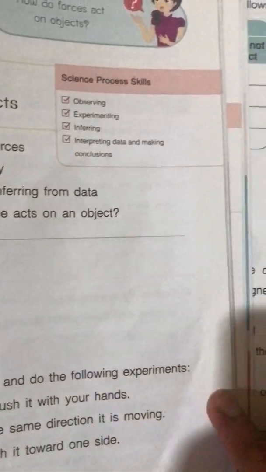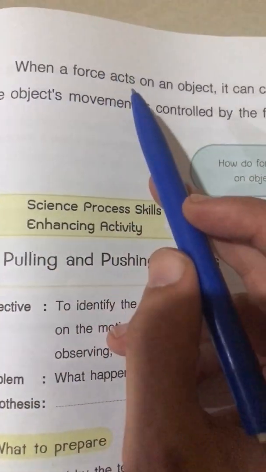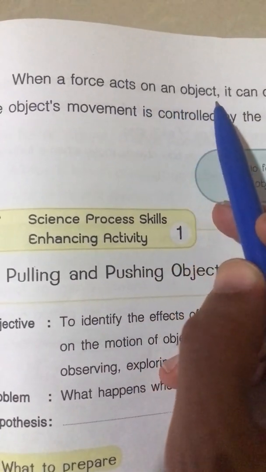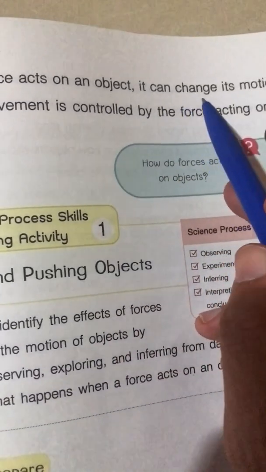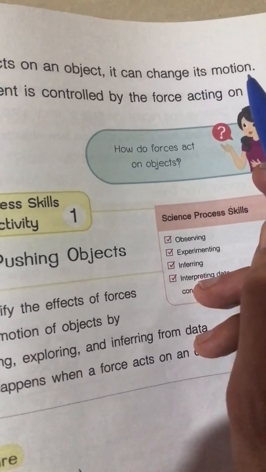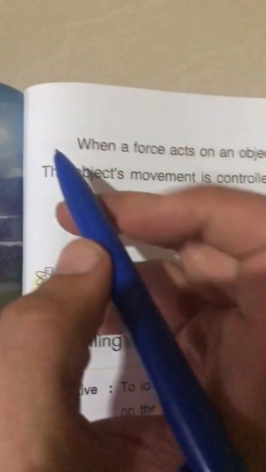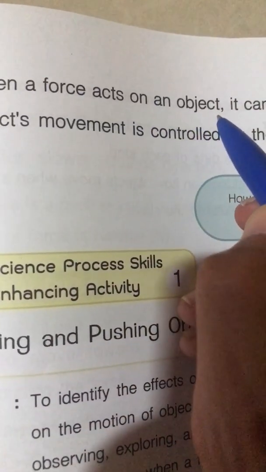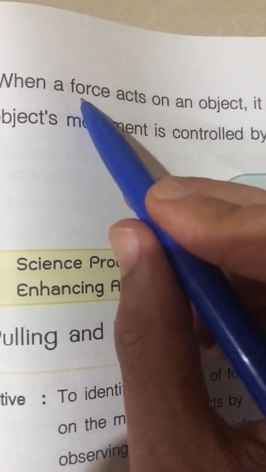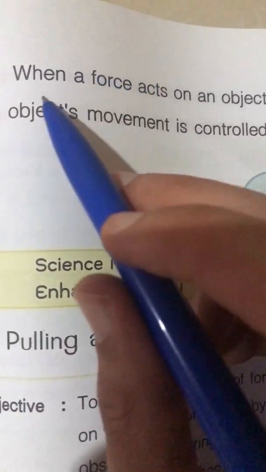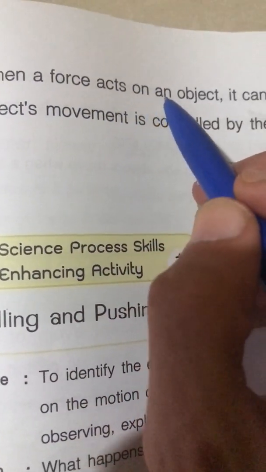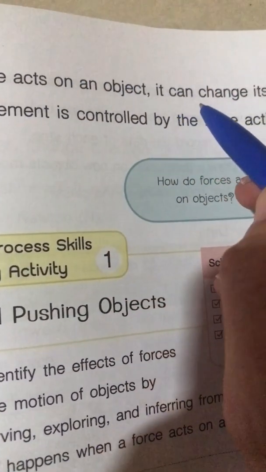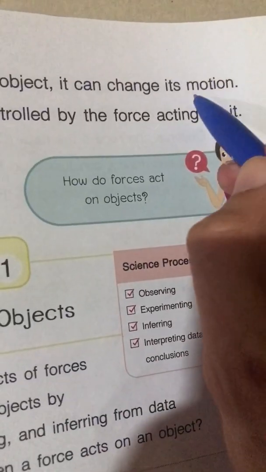Okay, go to the next page, page 77. When a force acts on an object, it can change its motion. Again, when a force acts on an object, please remember the meaning of force. When a force acts on an object, it can change its motion.